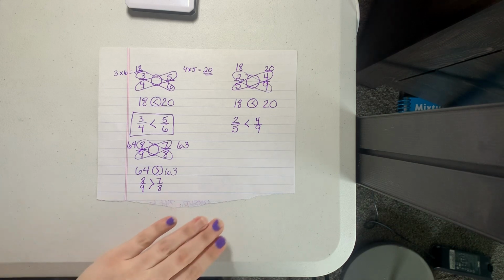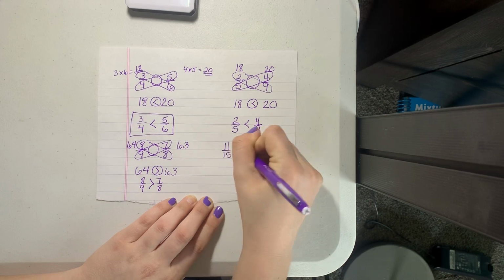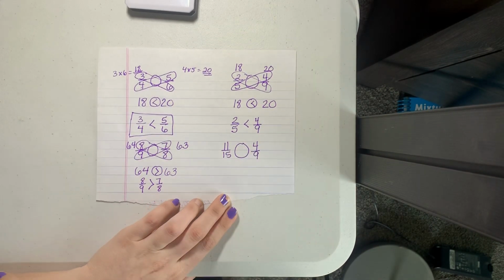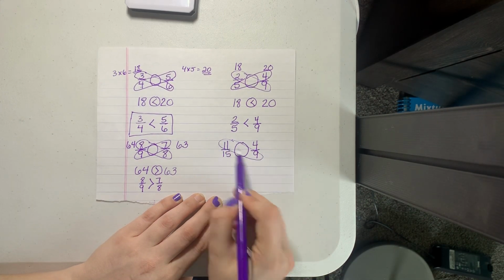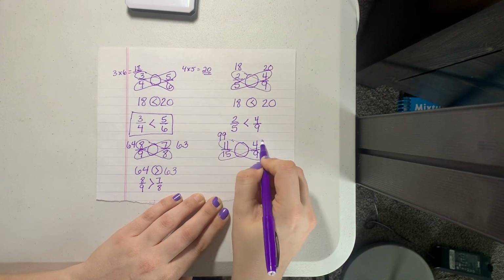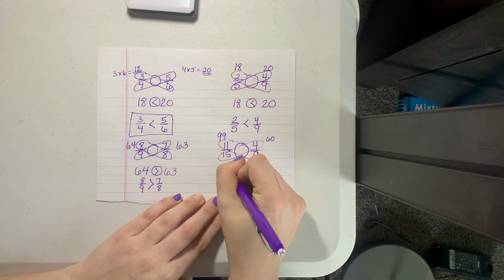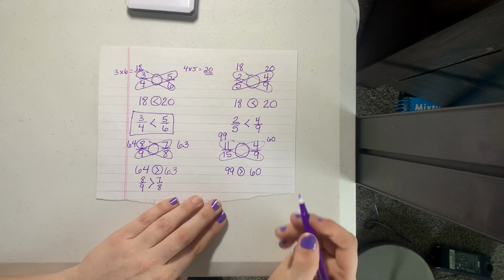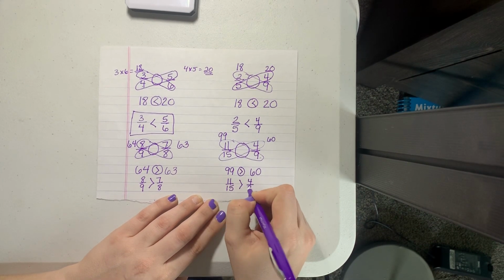It works for bigger numbers as well. Let's say we've got 11/15 compared to 4/9. So cross multiply. So 11 times 9 makes 99. 15 times 4 makes 60. So 99 compared to 60 is greater than. So 11/15 is greater than 4/9.